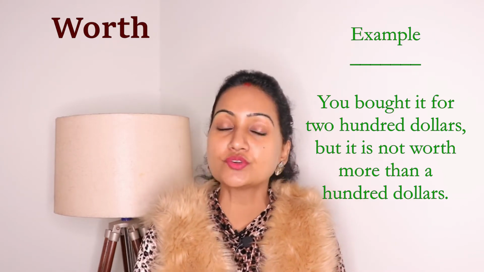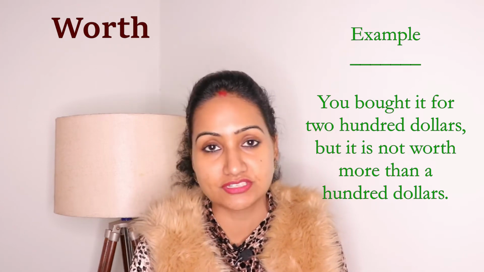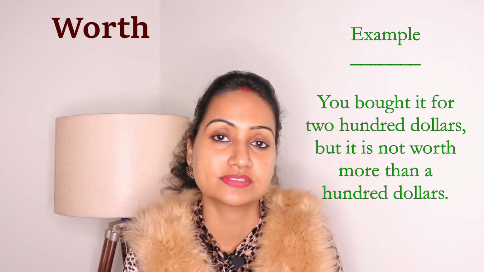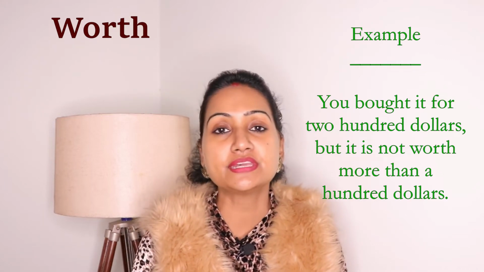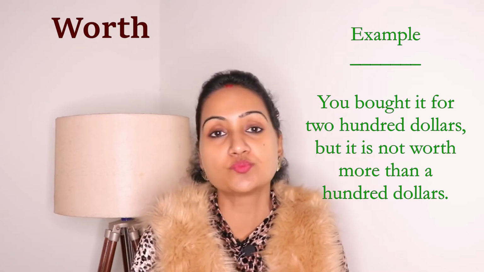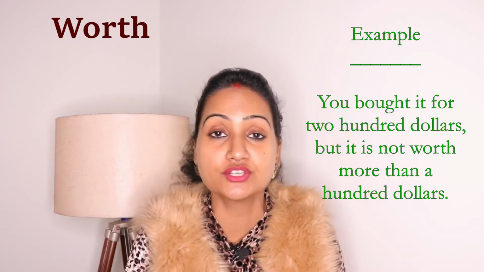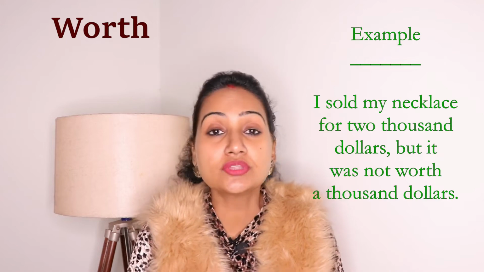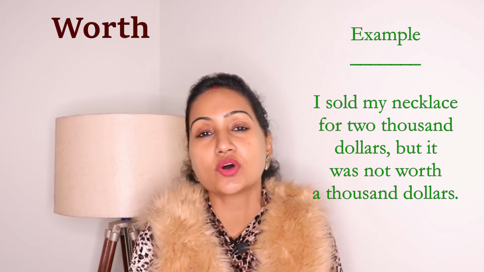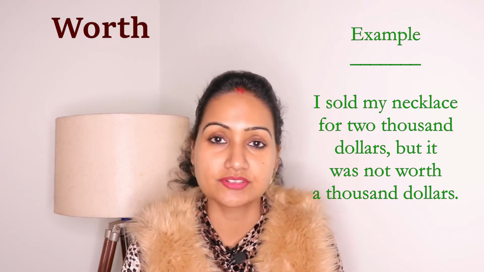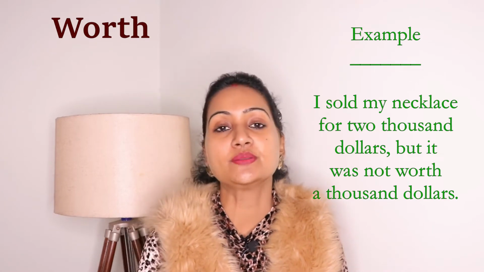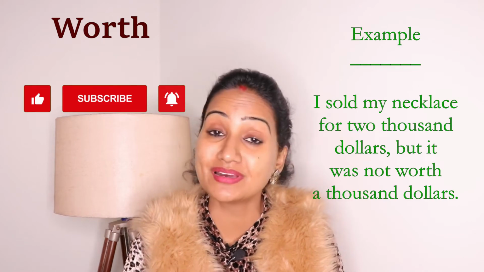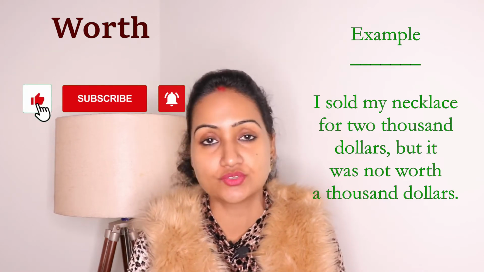So this way also you can use worth in a negative sentence. It is not worth more than $100. That means the value in money of this thing is not more than $100, but you bought it for $200. I sold my necklace for $2,000, but it was not worth $1,000. Okay, so the value in money of the necklace was not more than $1,000, but I sold it for $2,000.